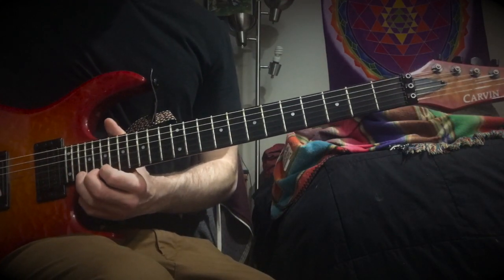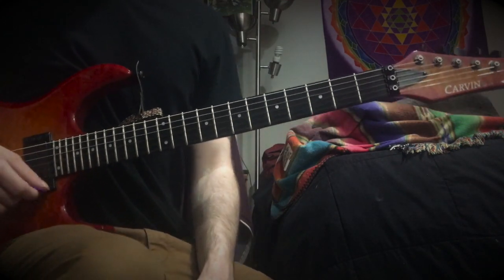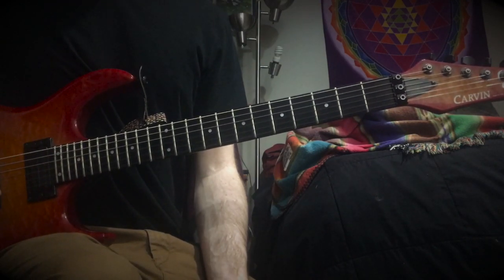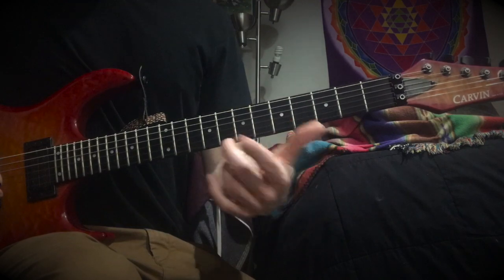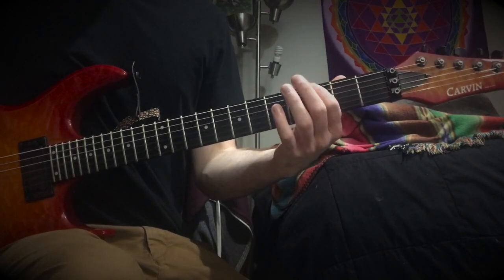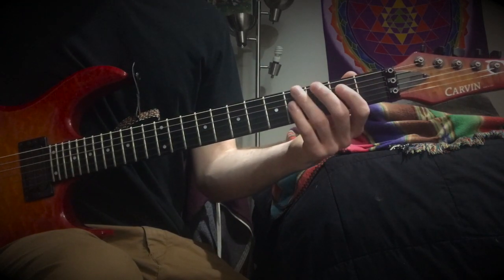So this one, and also let's just talk about really quickly what an augmented scale is, because a lot of people think that an augmented scale is just another way of saying whole tone scale, and they're actually two different things. So we'll start on the G note. That's going to be the key.